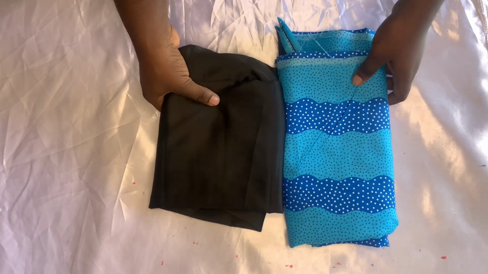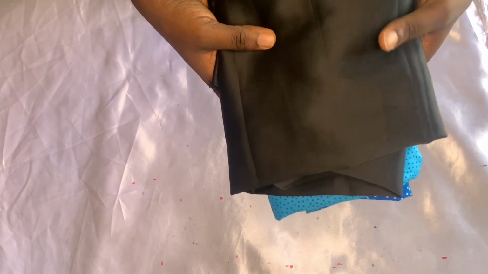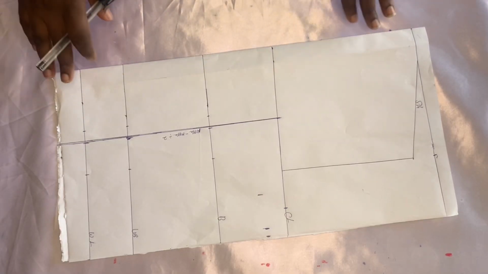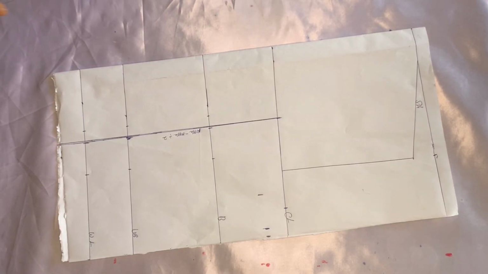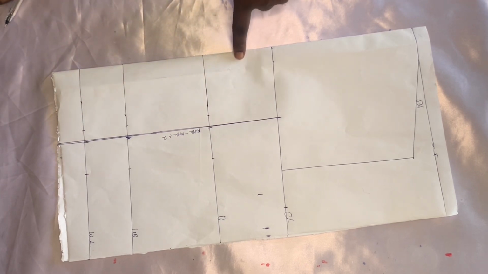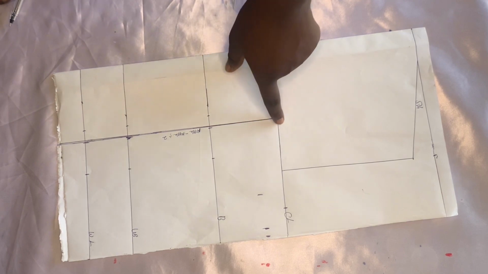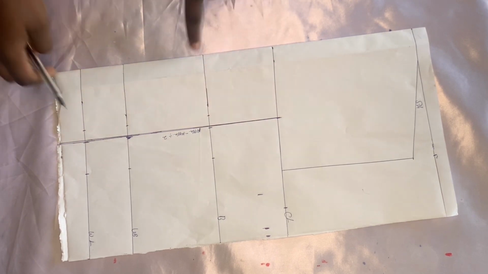Okay, so before cutting the dress, we are going to make our pattern for the upper part and the lower part of our dress. I've already drafted the basic bodice pattern for this, and I've gone ahead and inserted our nipple to nipple measurement. So the nipple to nipple measurement that you have, you divide it by 2, and once you have that, you are going to mark it from the chest line to the waistline.